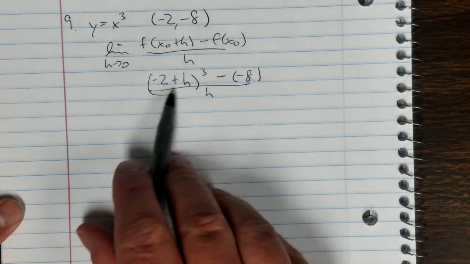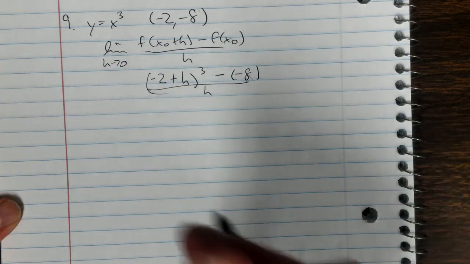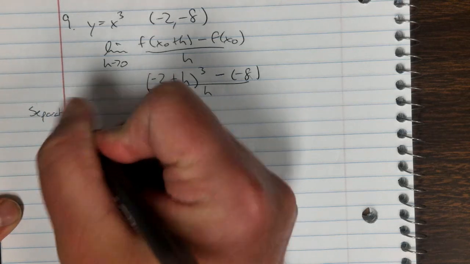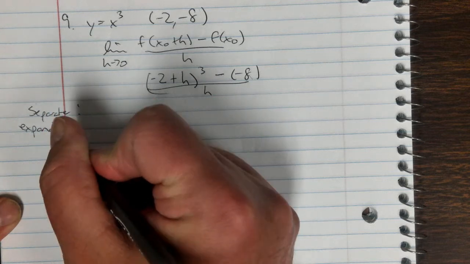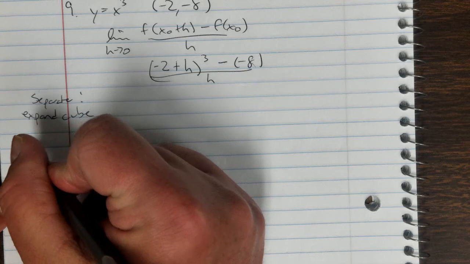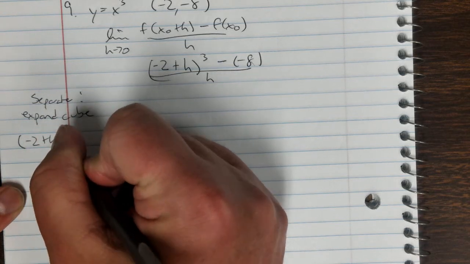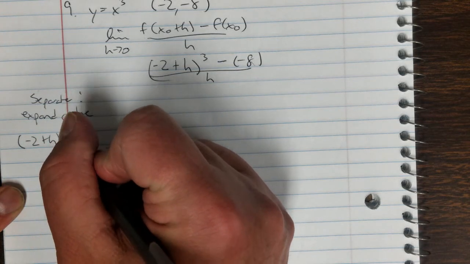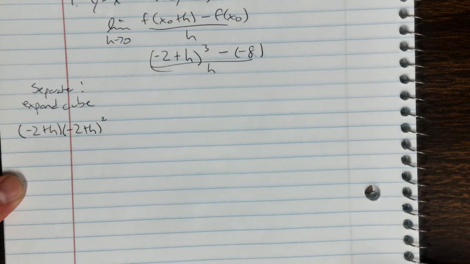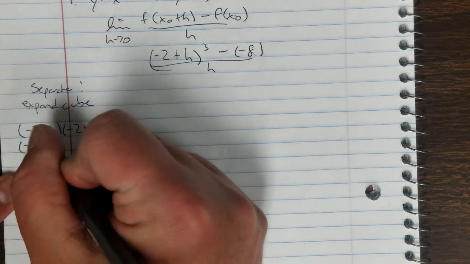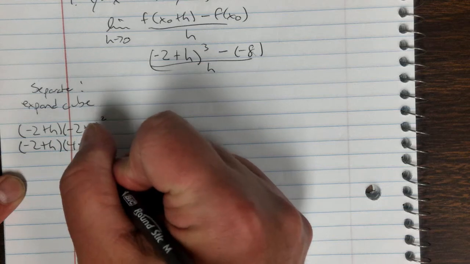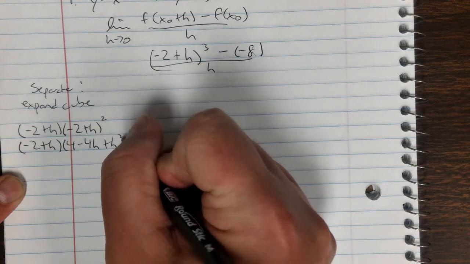Now when you're cubing this function, I like to do that separately. Expand your cube. So what I do is I put (-2 + h) times (-2 + h) squared. And when I square this, I get 4 minus 4h plus h squared.